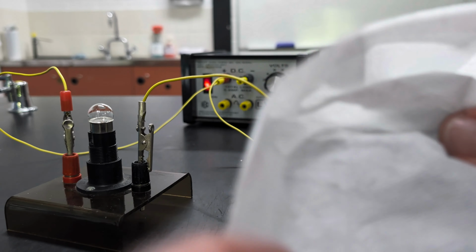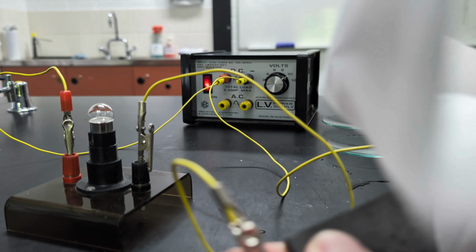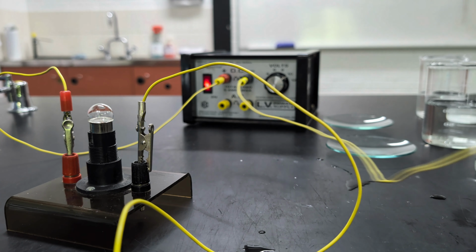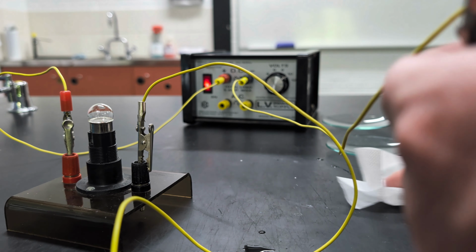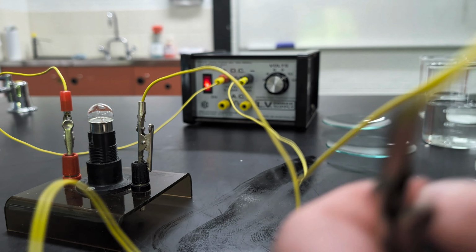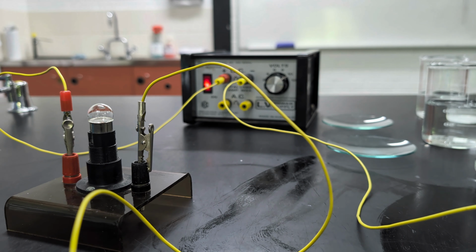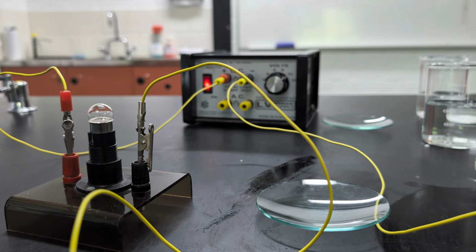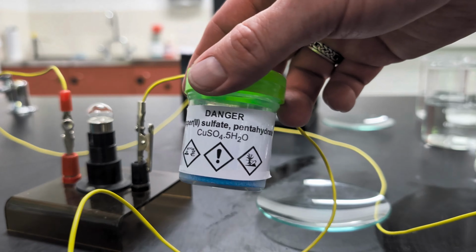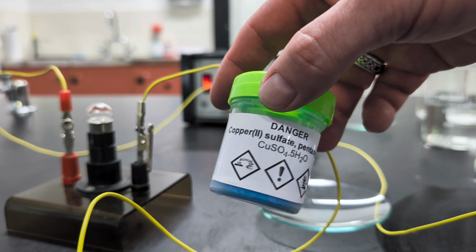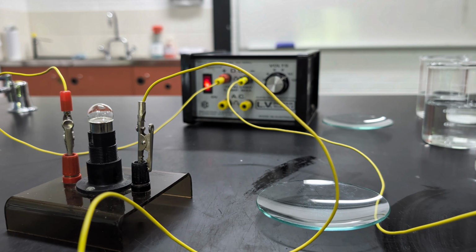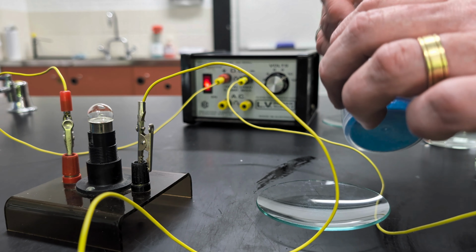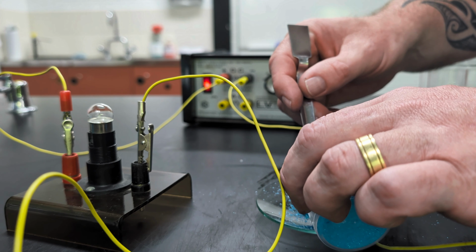Now I will just dry off those electrodes. We don't want any results from the next part to be declared, no, that was from the first part. Nope. Okay. Dried off the electrodes. We'll get a fresh watch glass, and this time we will test our hydrated copper 2 sulfate. Copper 2 sulfate pentahydrate. Now this sometimes clumps, so I don't want too much to come out. So I'll use a spatula.